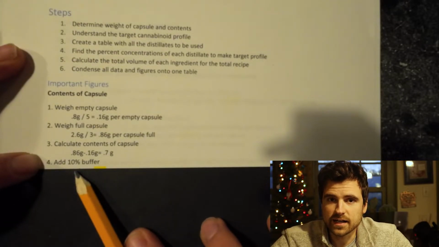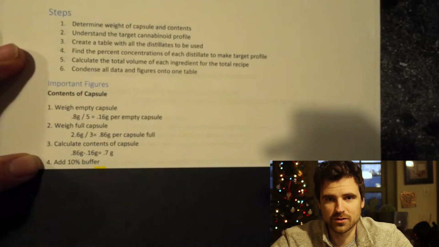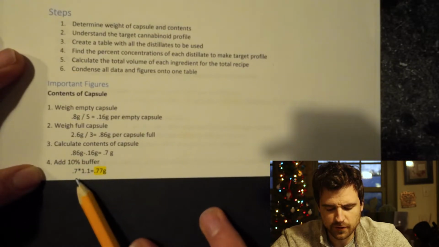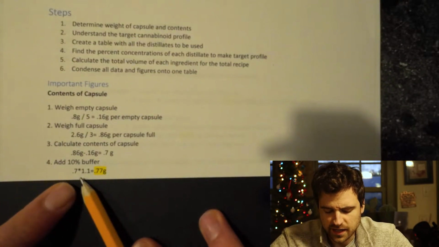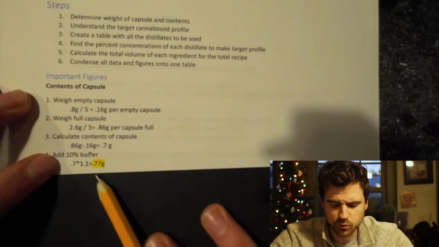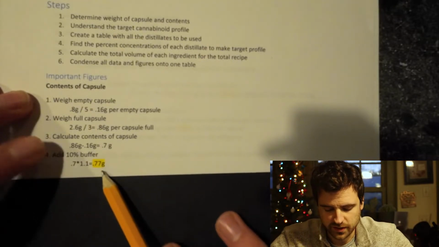I always like to add a little bit of a buffer. I don't want to make too little, so I give myself some room. I'm going to add 10%, 10% of 0.7. I just do 1.1 times 0.7. That gives me 0.77. That is 0.7 plus 10%.